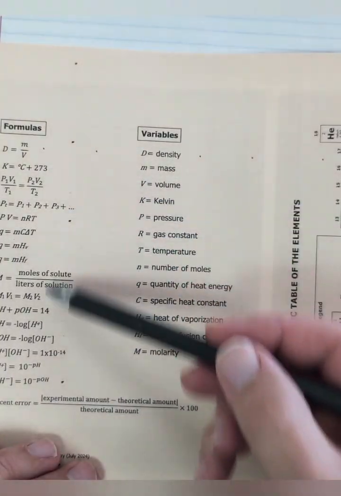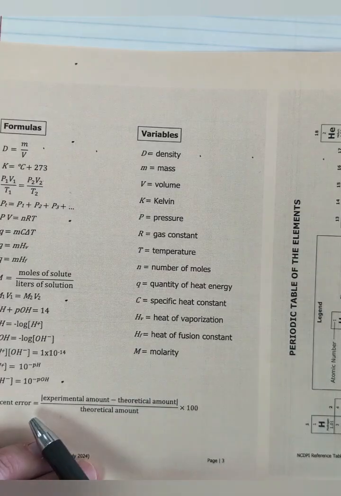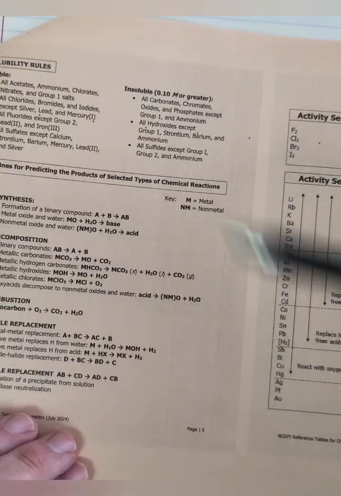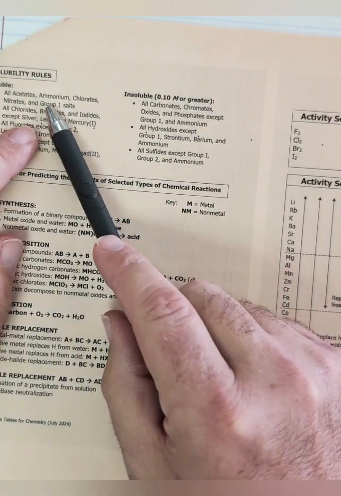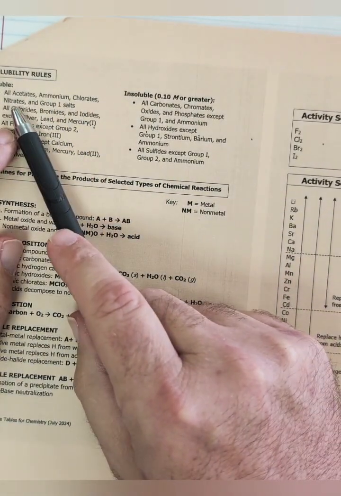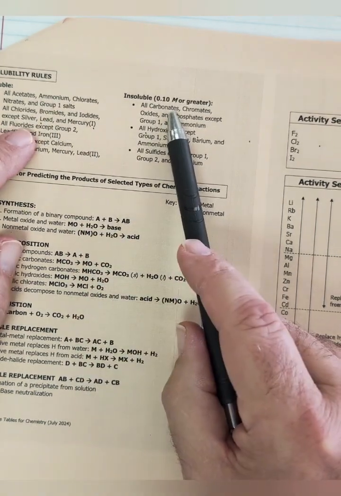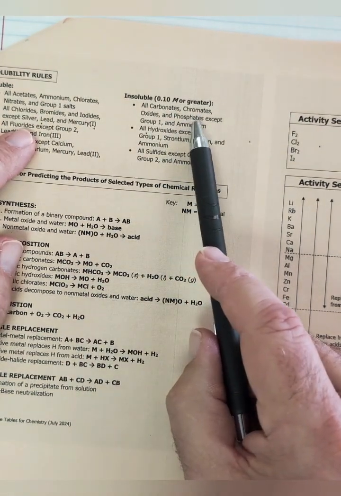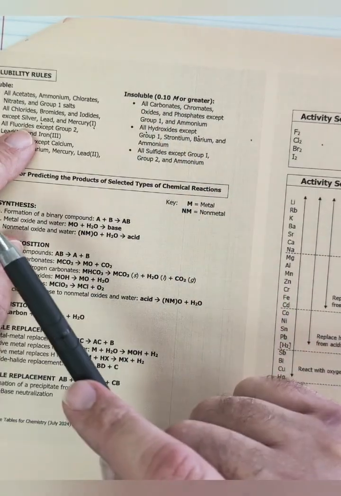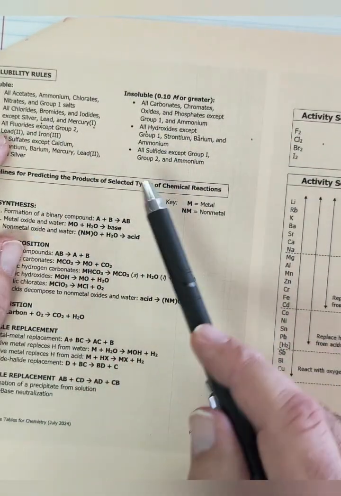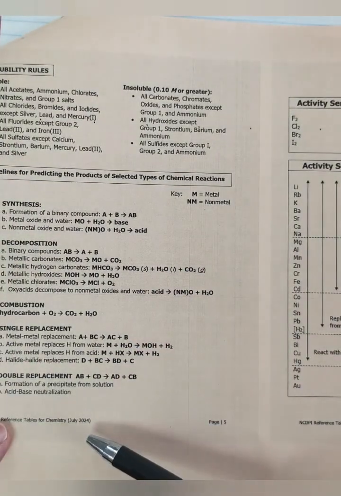Then we have various formulas, and we are told what the variables are. We also have the formula for percent error. We have solubility rules. So for example, all acetates, ammonium, chlorates, nitrates, and group 1 salts are soluble in water. All carbonates, chromates, oxides, and phosphates except group 1 and ammonium are insoluble in water. Okay, so these could be helpful. And then we have different kinds of reactions, and we have examples.